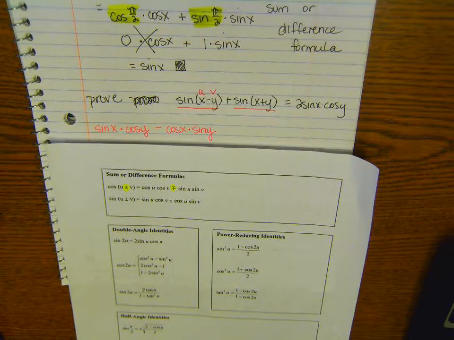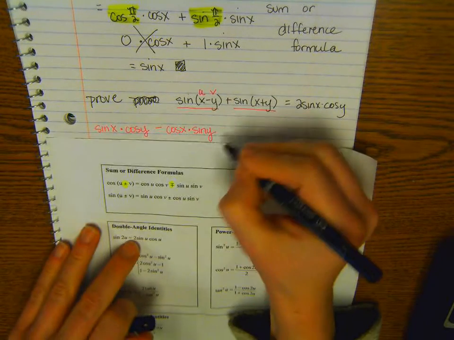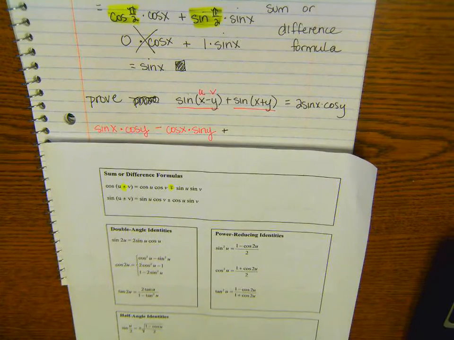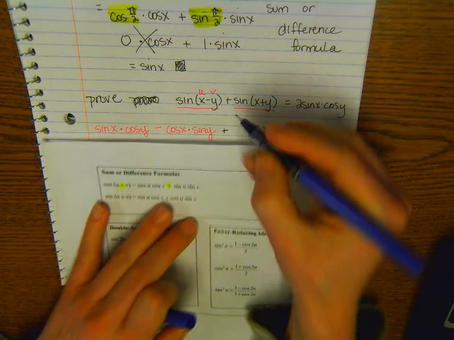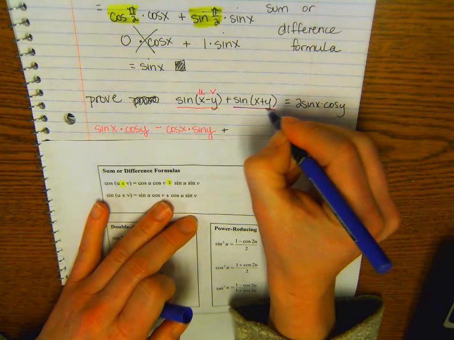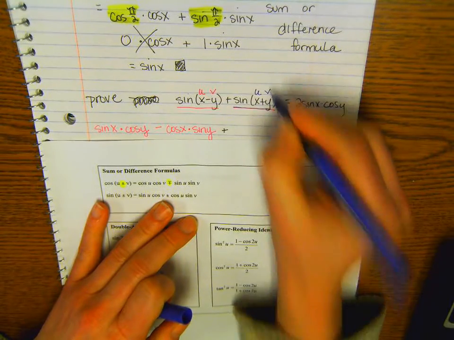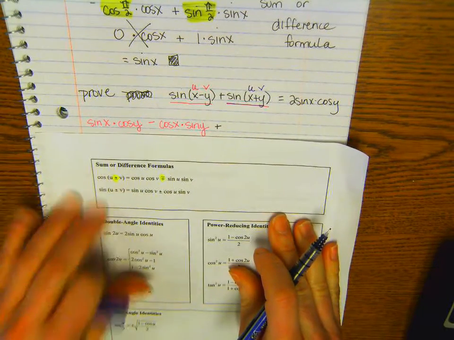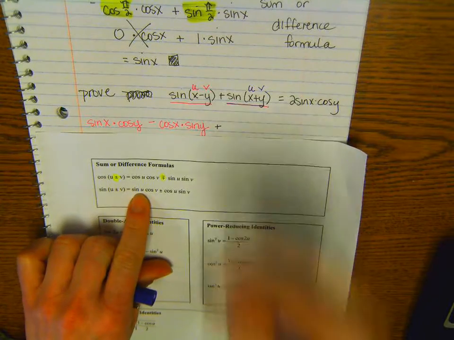times sine of y. Okay, so that's that first expression. Plus, now I'm putting this together. So I'm going to do this in a different color, and this is now my u and my v. So once again, it's a sine formula.